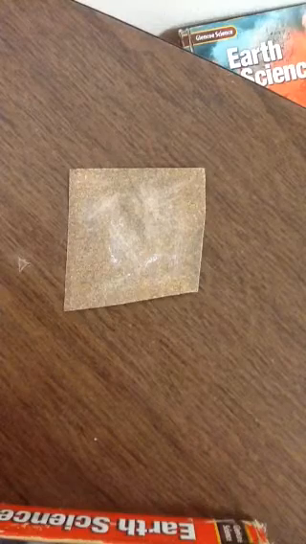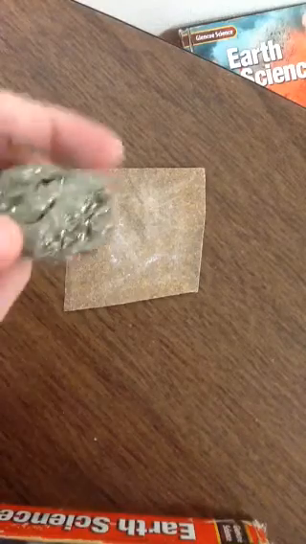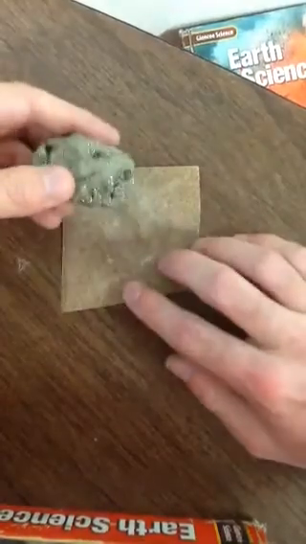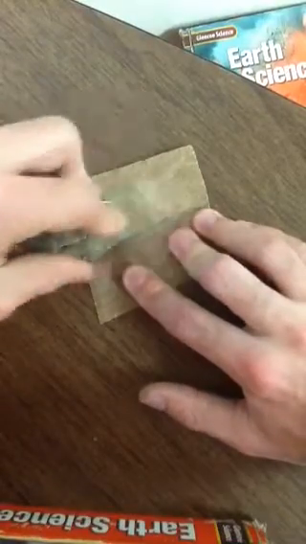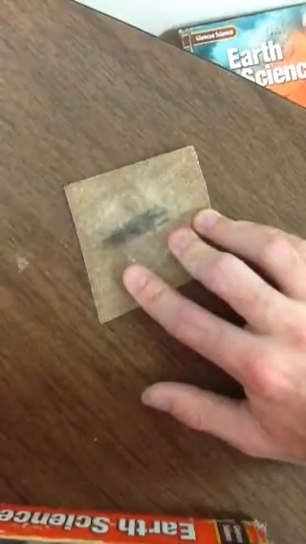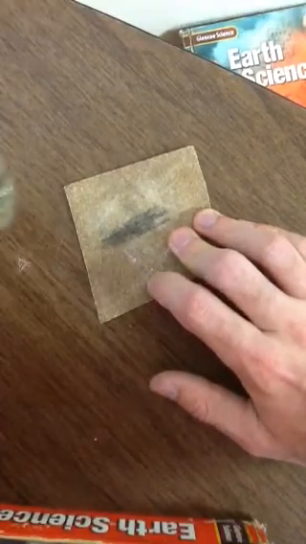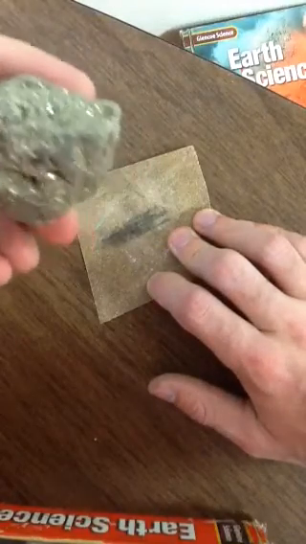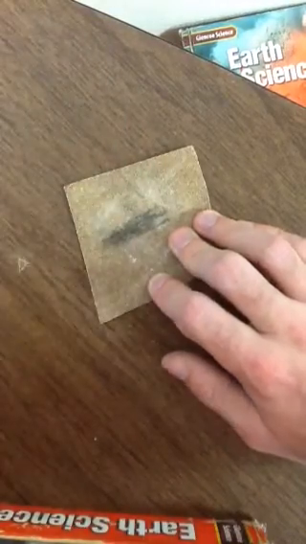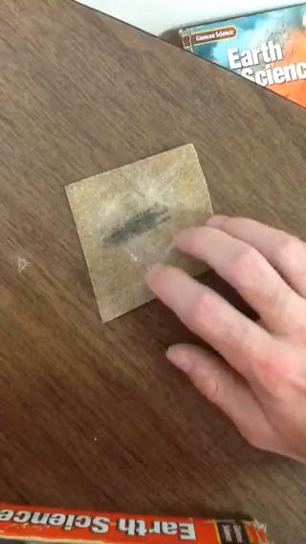What else? Let's do pyrite. So pyrite, it's gold, but when we do the scratch test, it's going to be black. So pyrite is always going to be black, even though it looks gold. When it's in powdered form, it's black. Okay. So those are the 4 different main tests that we do.